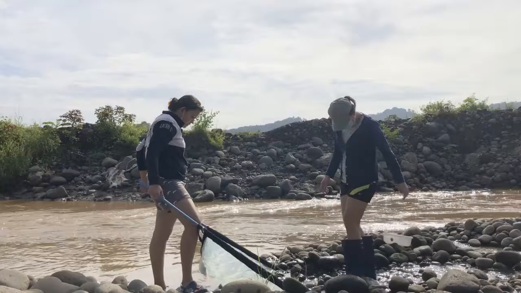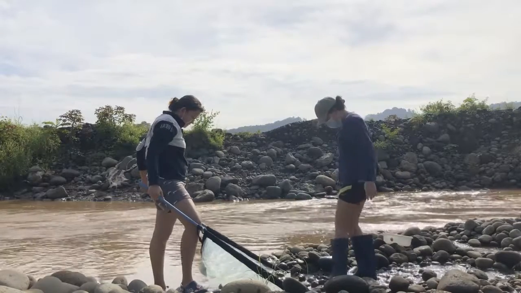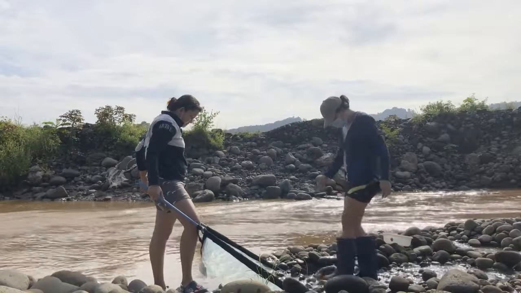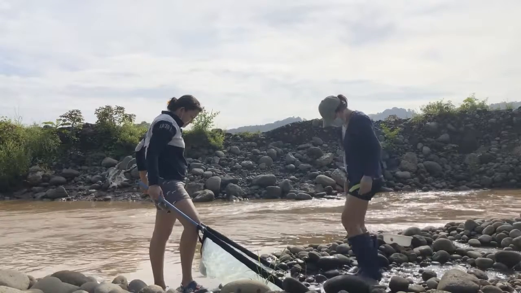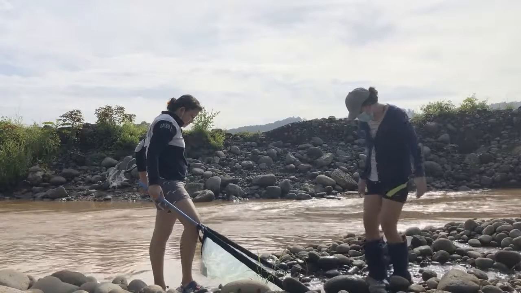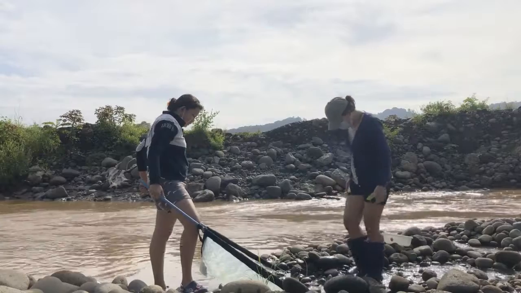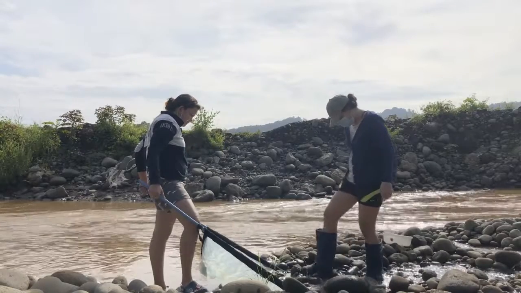During the sampling itself, we use proper safety equipment such as boots. We want to be protected when working in water. Also, we can't do monitoring without the net. We use the kick net. It is bigger compared to other standard nets, so we can catch several macros during kicking.